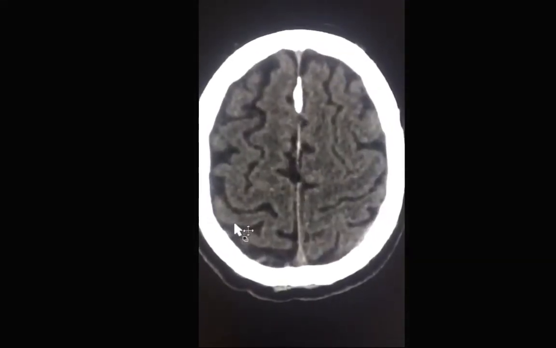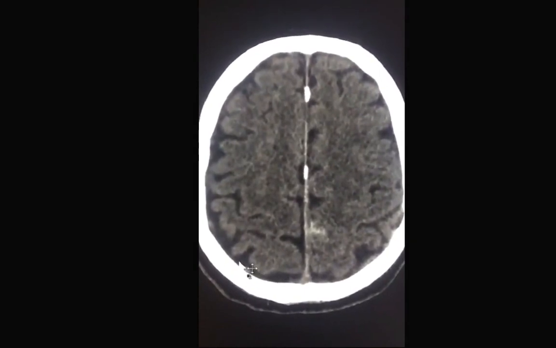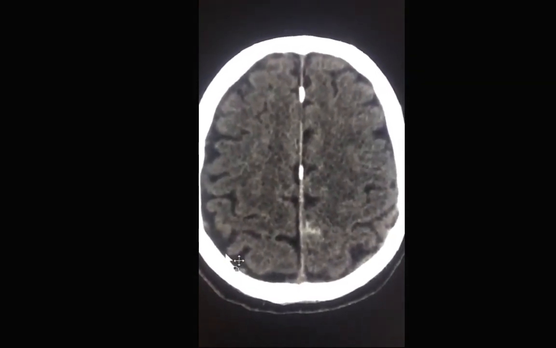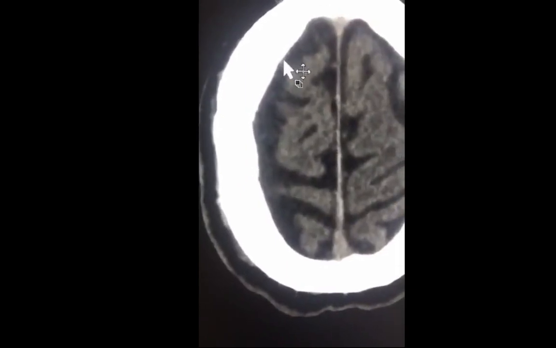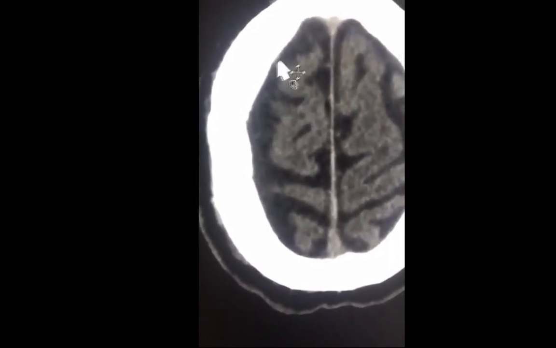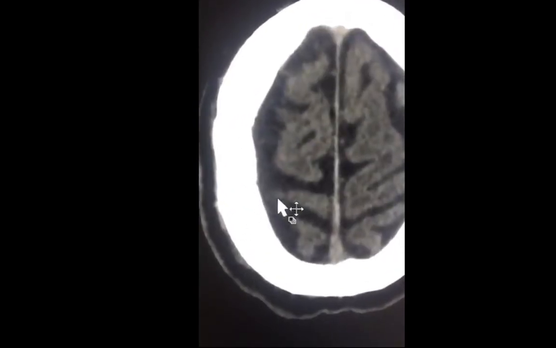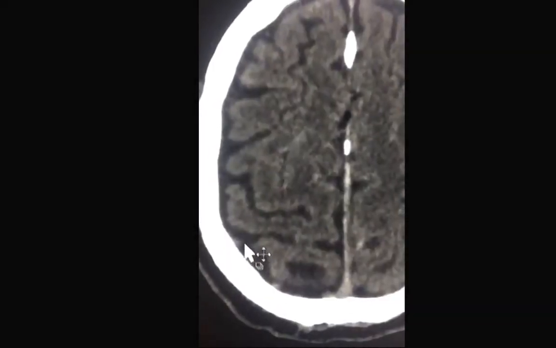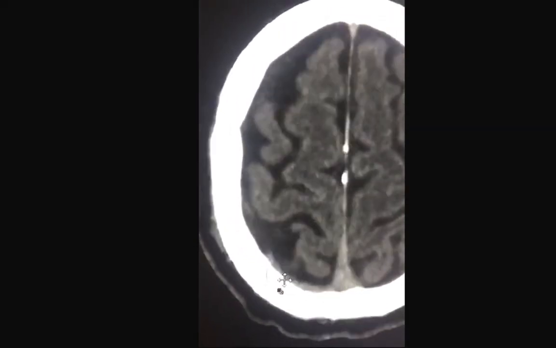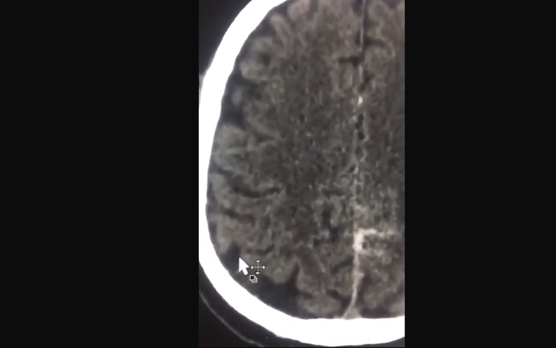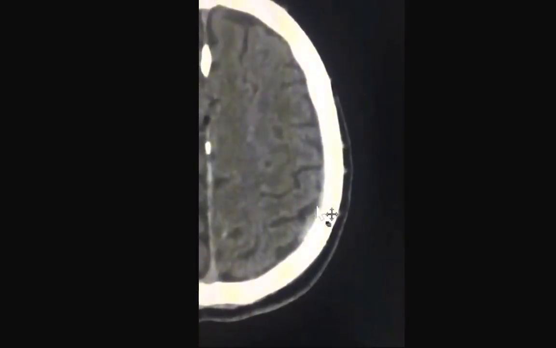Another important thing to do is to look at the CSF spaces, especially at the periphery. So let's do that on the right side and then look at the left. You'll notice that the subarachnoid and subdural space is clean. By clean, we mean that you have very dark CSF density without bright material to denote the presence of blood in these spaces. Now let's look at the abnormal left side.